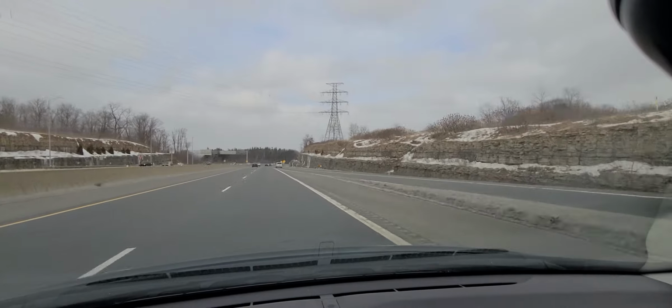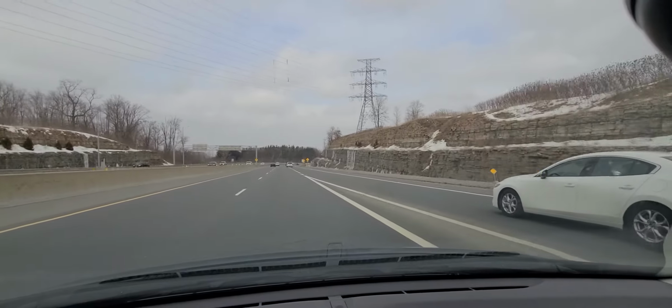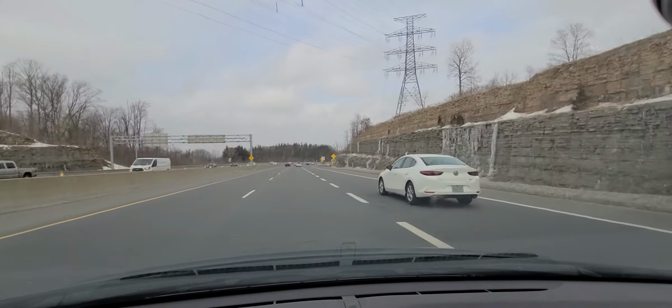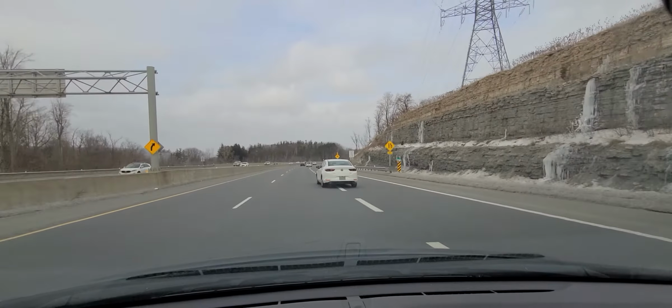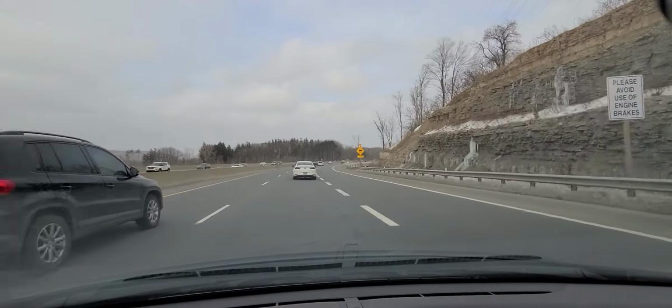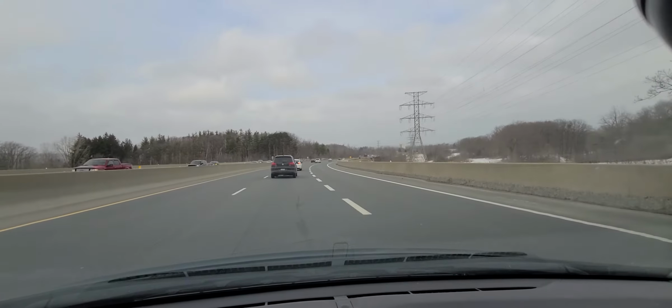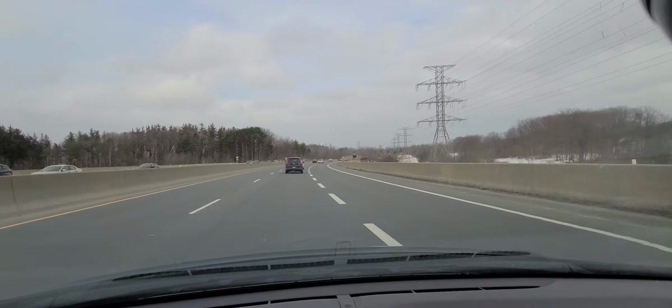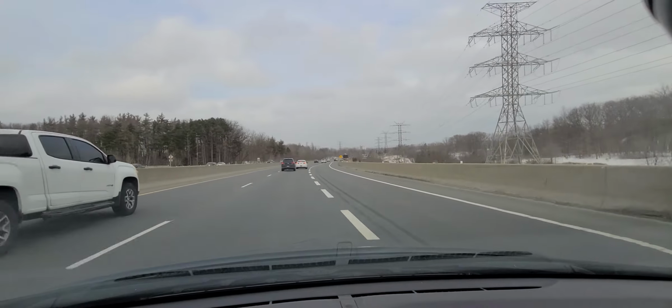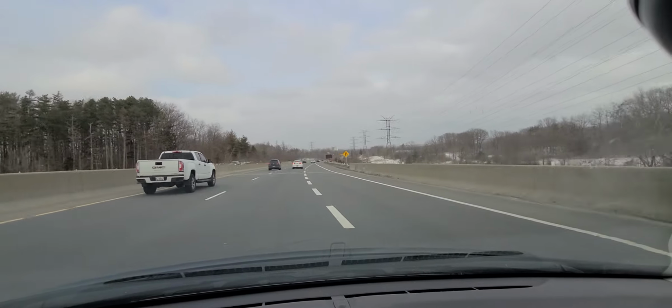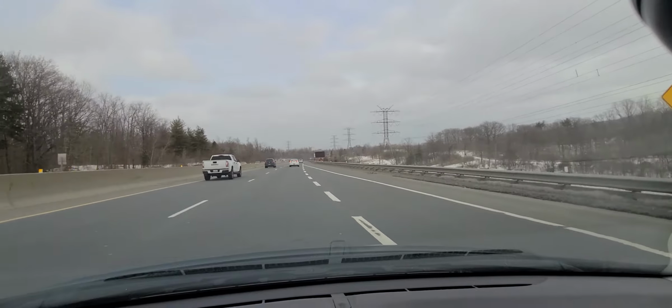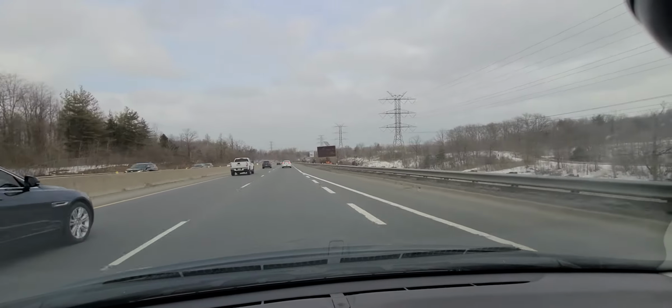Why? Because the speed is higher. Every time you drive at a higher speed, the safety cushion, the space between your car and the car ahead of you, has to be more. More speed, more safety cushion, more space. As you see, here is the 80.